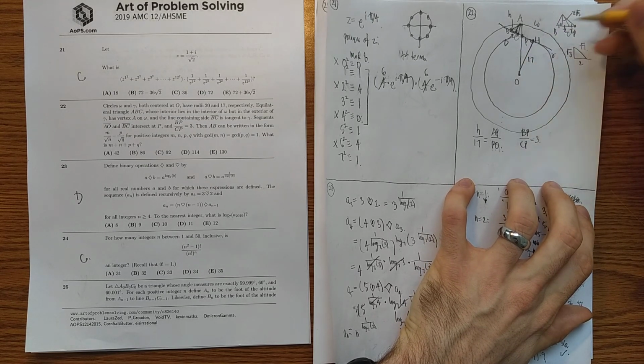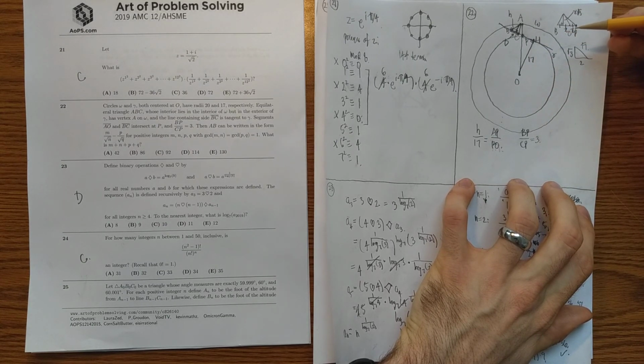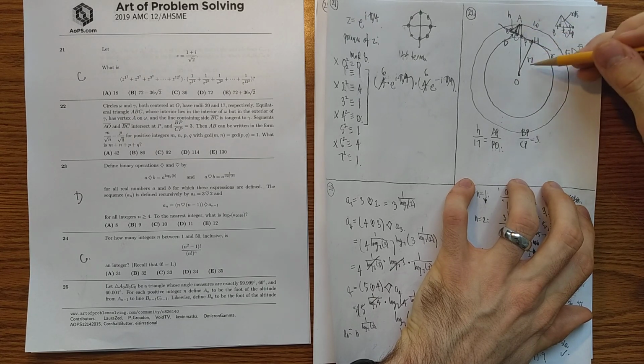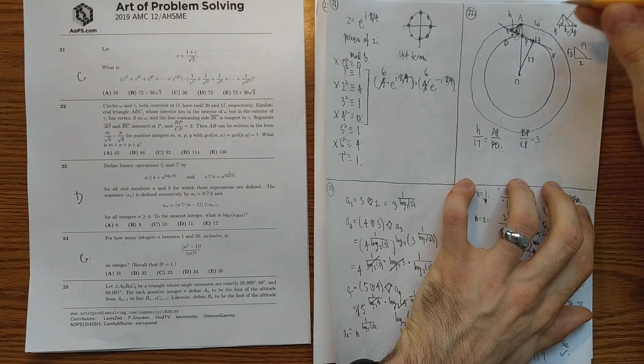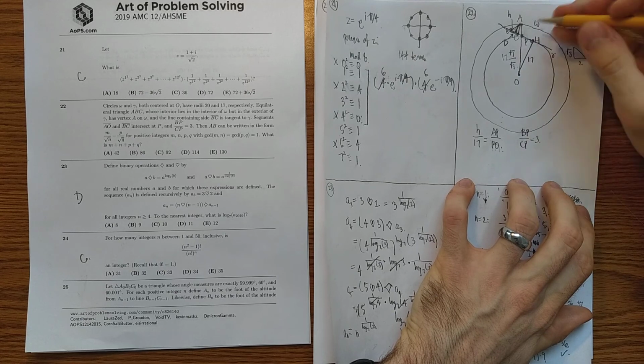Okay, so this is in the same ratio. This is the long leg. It's like the root 1 that goes with the root 3. So this is 17 root 7 over root 3.